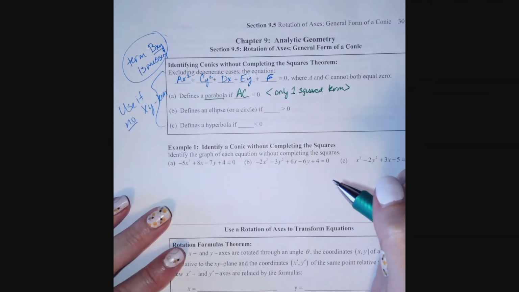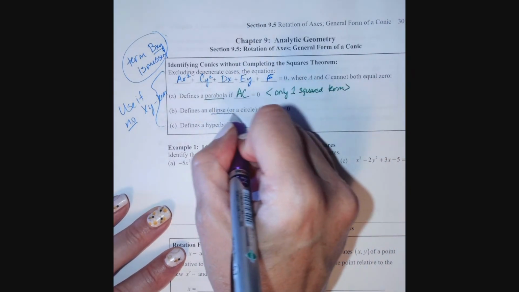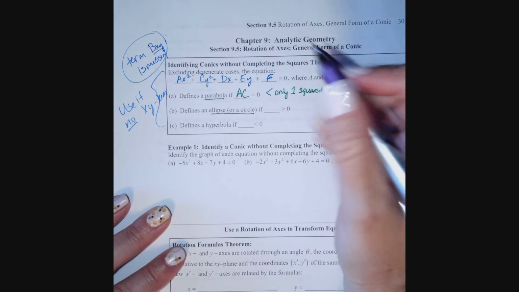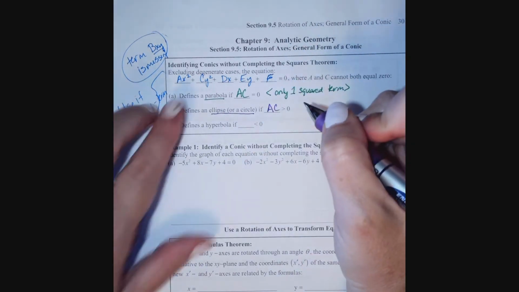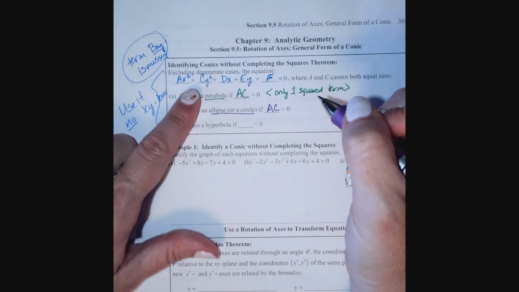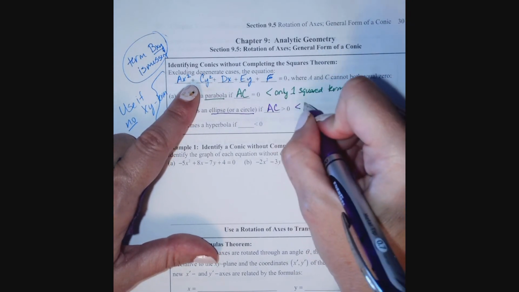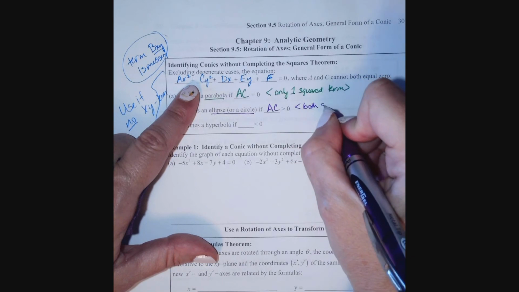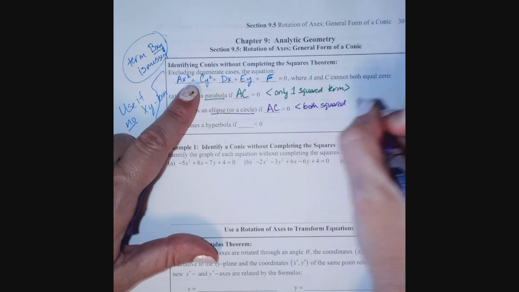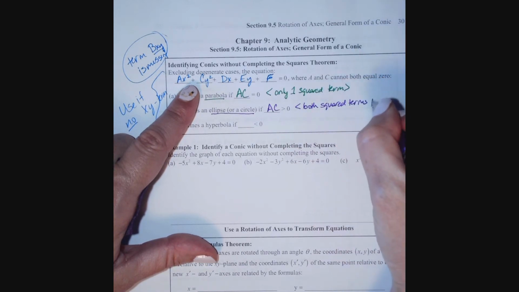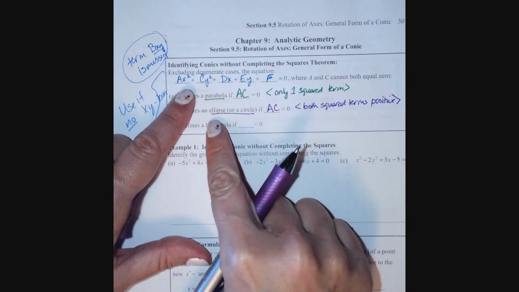You don't have both. I know that I have an ellipse or a circle if a times c, those squared coefficients, are positive. And if that's true, then both of those squared terms are positive. And that is the case for an equation for an ellipse.